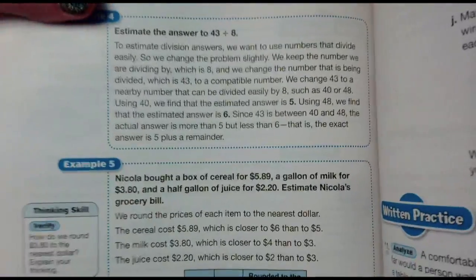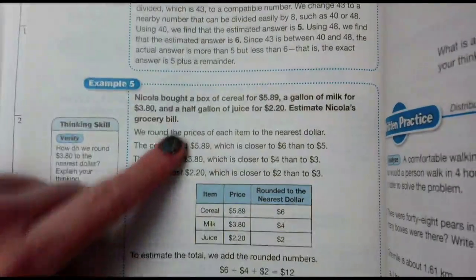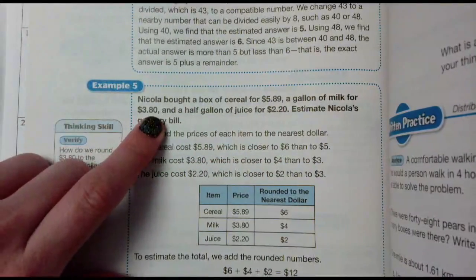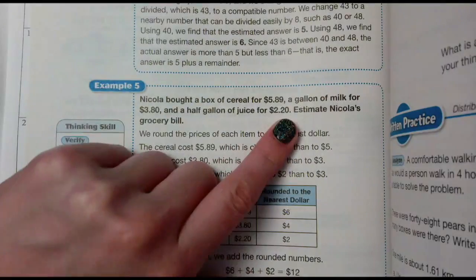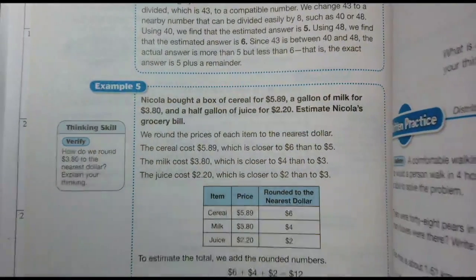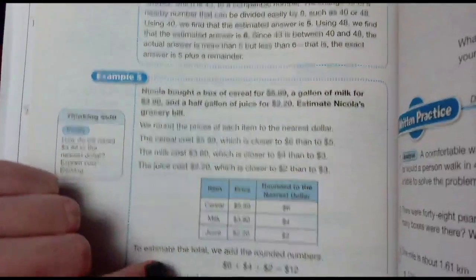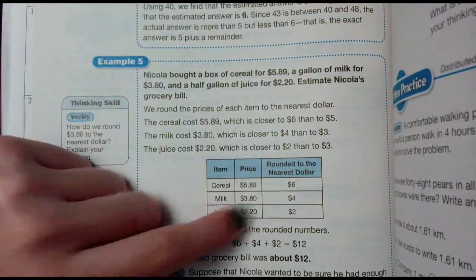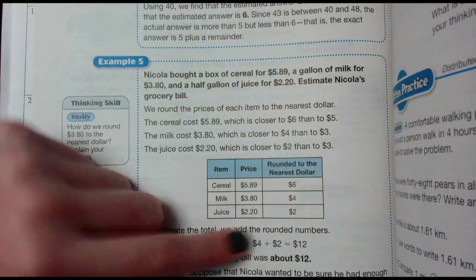Let's look at this in my book. Nicola bought a bowl of cereal for $5.89, a gallon of milk for $3.80, and a half gallon of juice for $2.20. Estimate Nicola's grocery bill. We're going to round each of these prices to the nearest dollar. So here you can see that cereal was $5.89, milk was $3.80, and juice was $2.20.